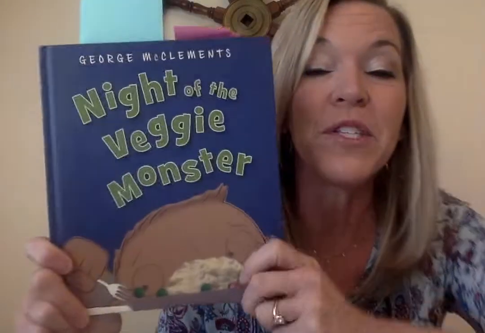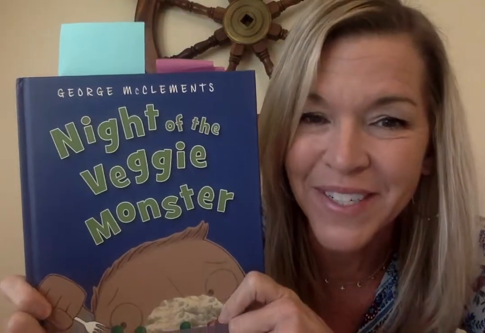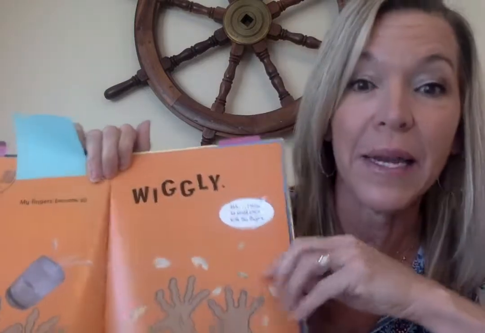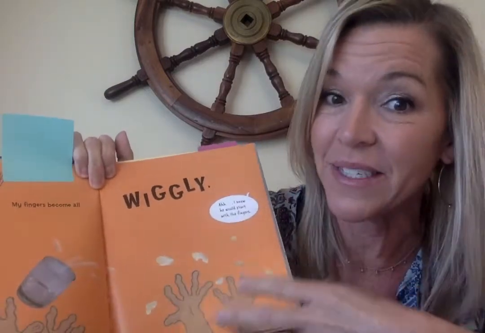And finally, and this is one of my favorite ones, good writers a lot of times make up body movements that go with exciting dialogue. And my favorite example of this is from a story called Night of the Veggie Monster. I bet a lot of you know this story. And in this story, this author does an amazing job of making body movements that go with the dialogue.